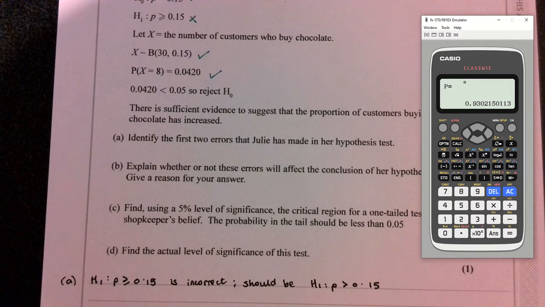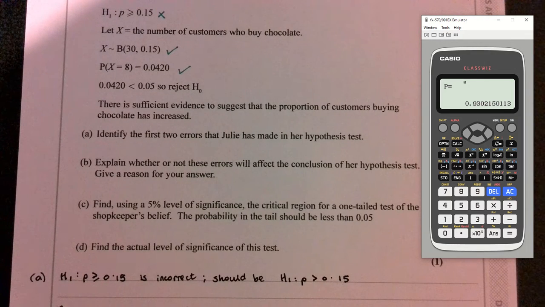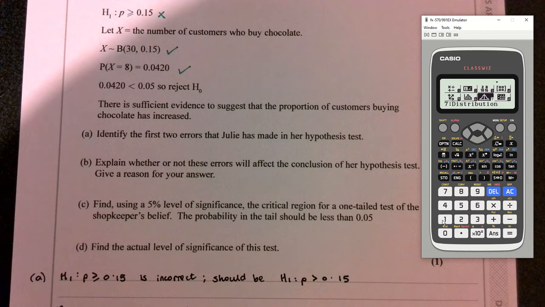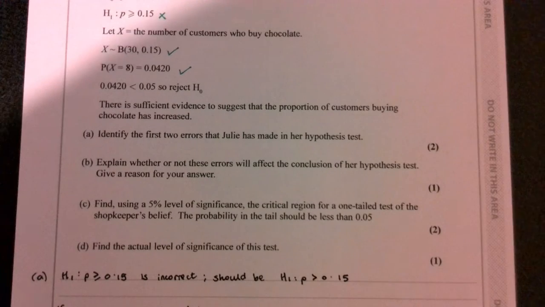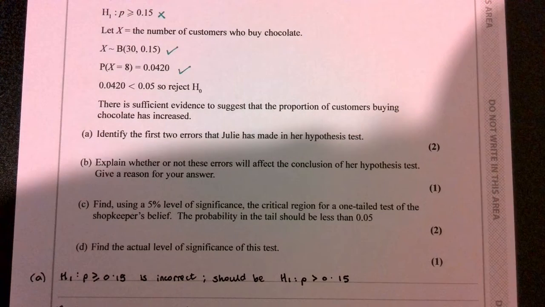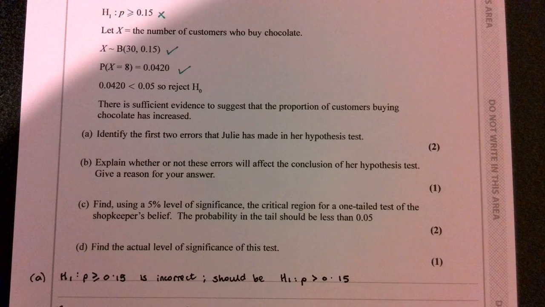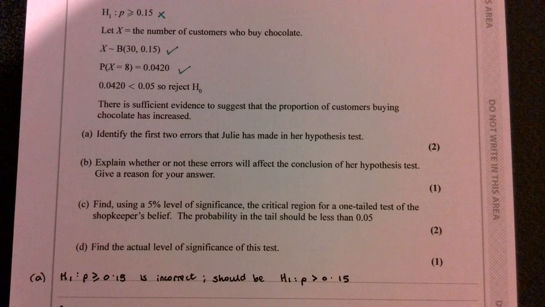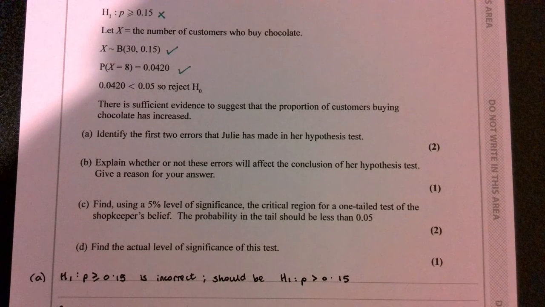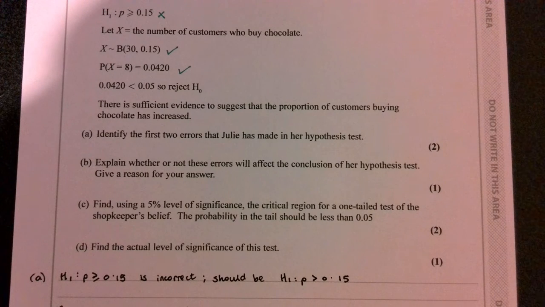Okay? And now, with that being said, we have a pretty tricky question, in my opinion, where we have to find, using the 5% level of significance, the critical region for a one-tail test of the shopkeeper's belief. The probability in the tail should be less than 0.05. Now, to do this question, we require the formula book. So just make sure you've got the formula book with you.